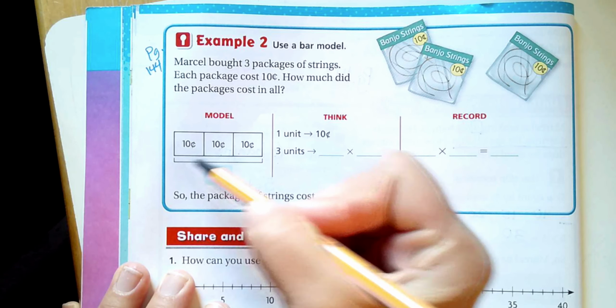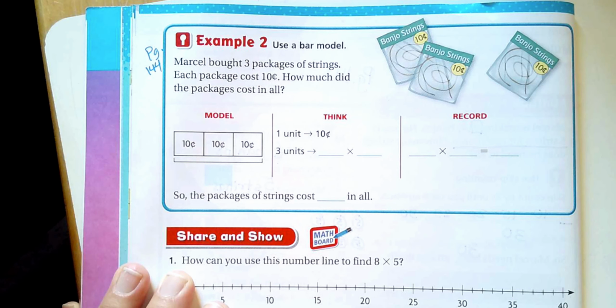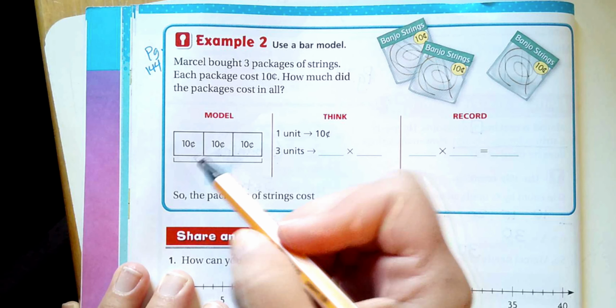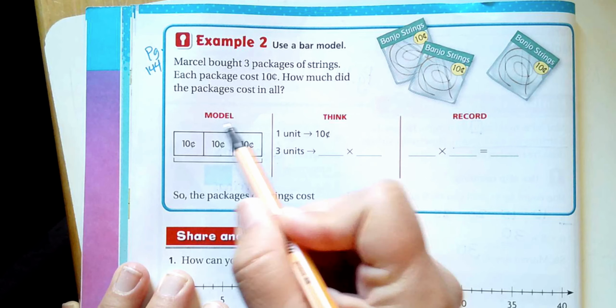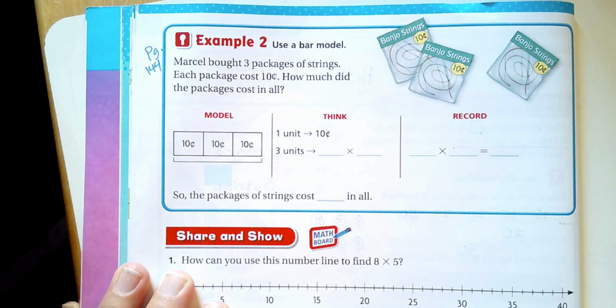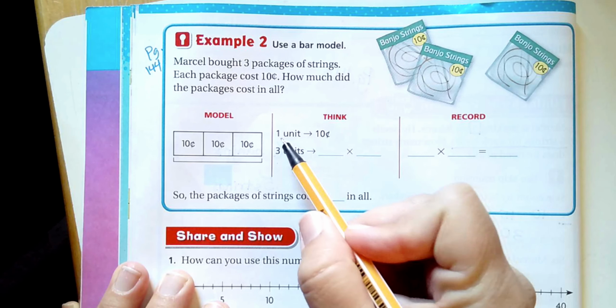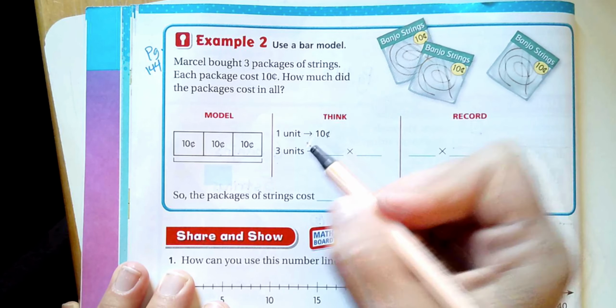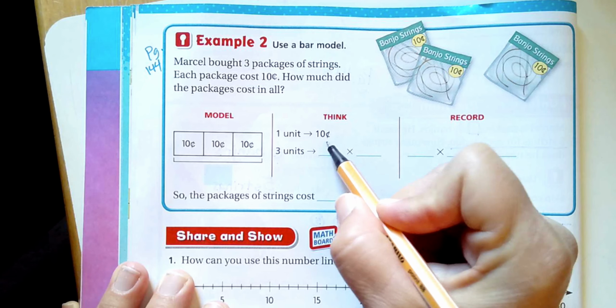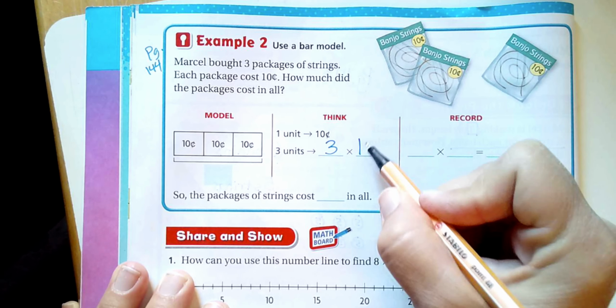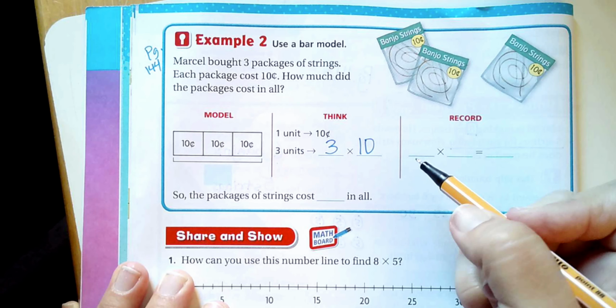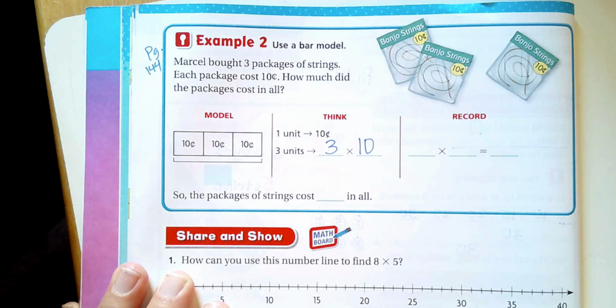So our bar model will be 1 whole bar, that's the whole thing he bought, and each of the packages we break up, and they're each worth 10 cents. So we're thinking that 1 unit is 10 cents. So 3 units is 3 groups of 10 cents, or 3 10-cent units.